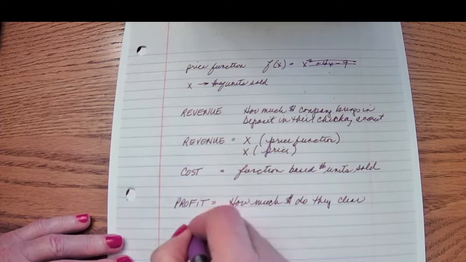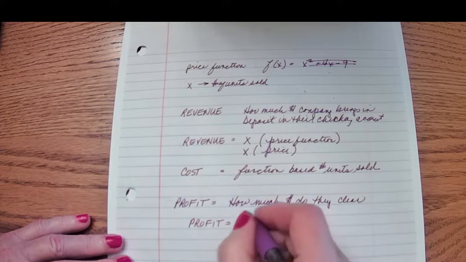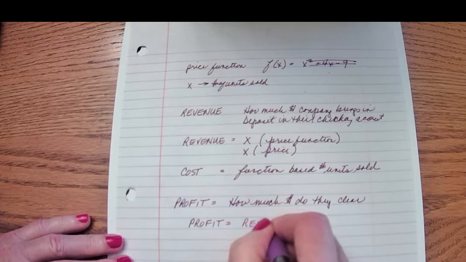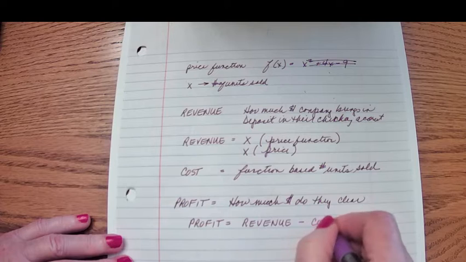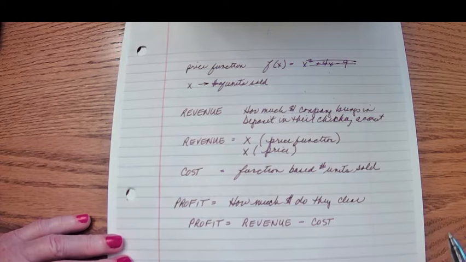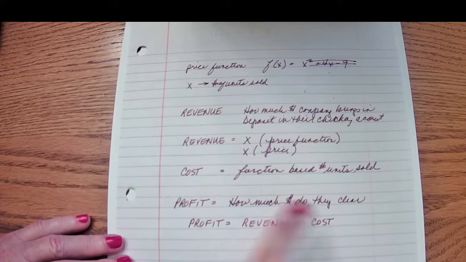And profit is always equal to how much you bring in minus how much you've had to pay. So if how much you bring in is more than your cost, your profit is going to be positive. If your revenue is exactly equal to your cost, your profit is going to be 0.